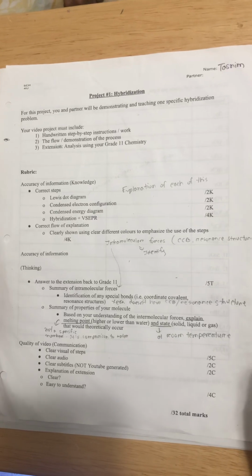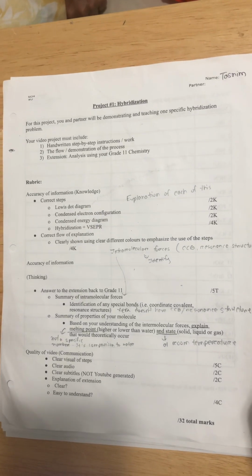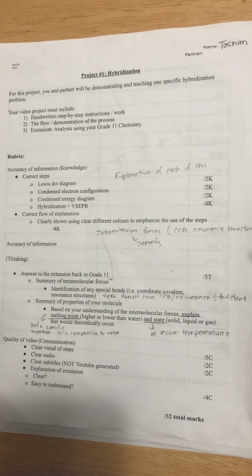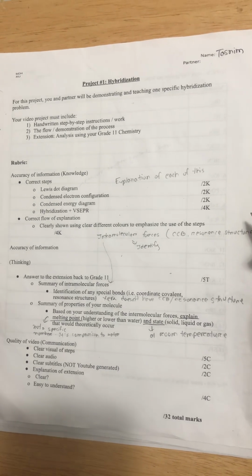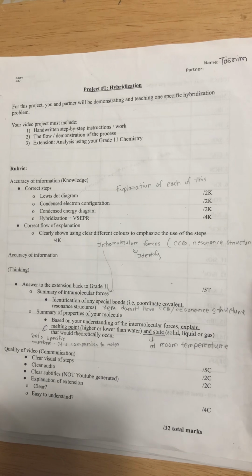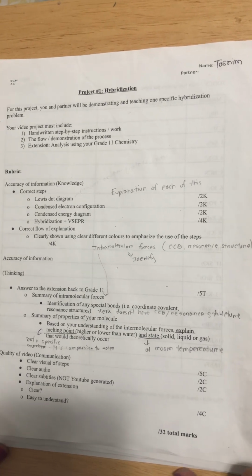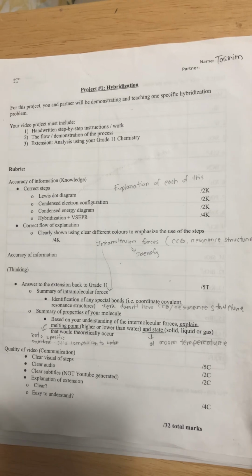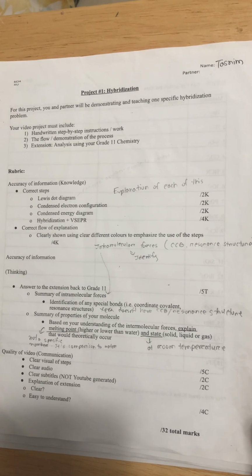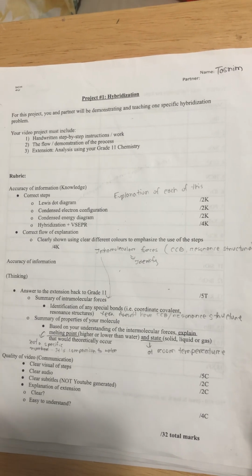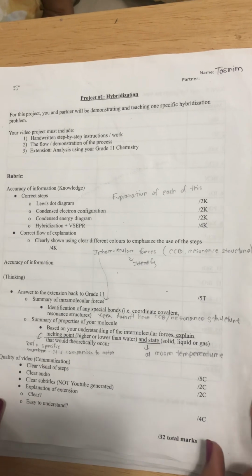My name is Tasnim. This is my hybridization project. My molecule is xenon difluoride. I'll be explaining Lewis dot diagram, condensed electron configuration, condensed energy diagram, hybridization, and VSEPR for my molecule. Later on, I'll be explaining intramolecular force to identify any special bond in my molecule and intermolecular force to explain melting point and state of my molecule in comparison to water at room temperature.